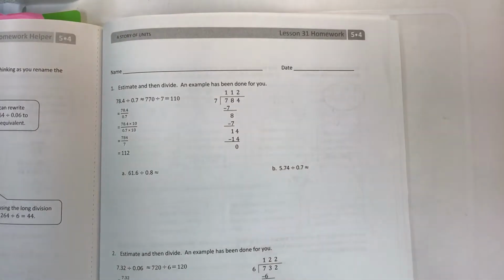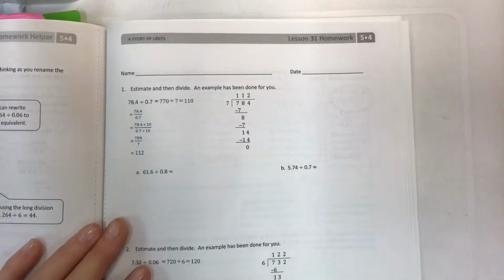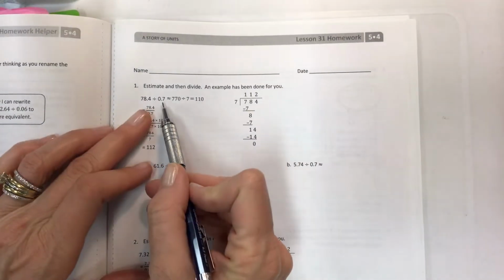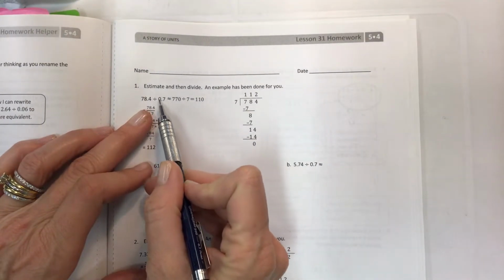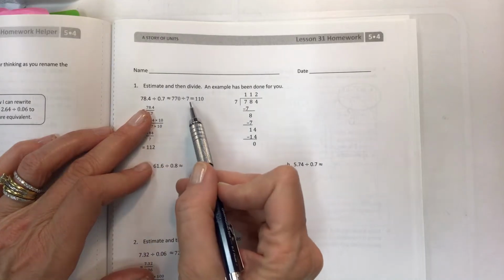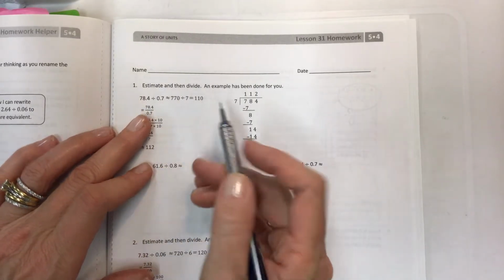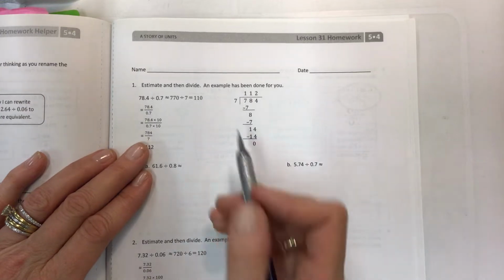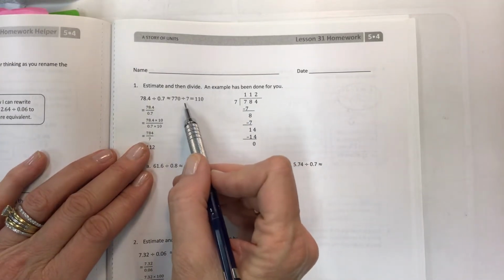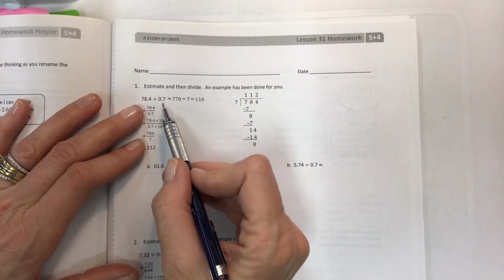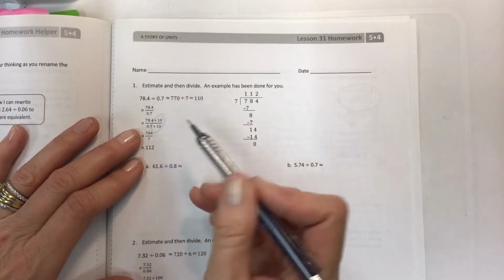And the objective at the bottom of the page is very similar to the last one: to divide decimal dividends by non-unit decimal divisors. So we're trying to move that decimal out of the divisor. Here is our divisor with 7/10, but we really want to change it to be 7/1 so that there is no decimal. And how do we do that? Well, we keep the ratio the same between the dividend and the divisor by multiplying by a scale factor.